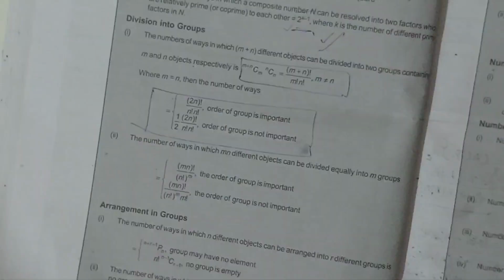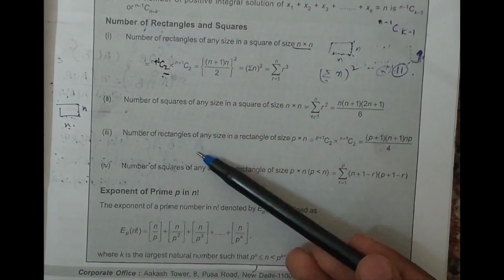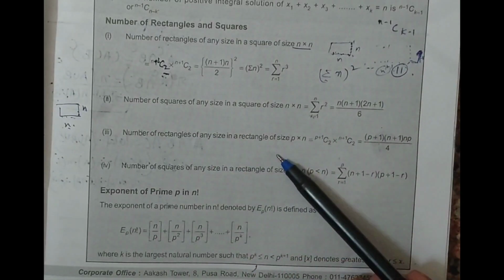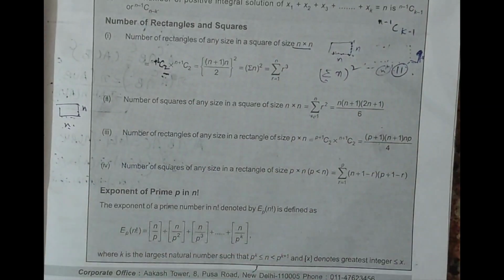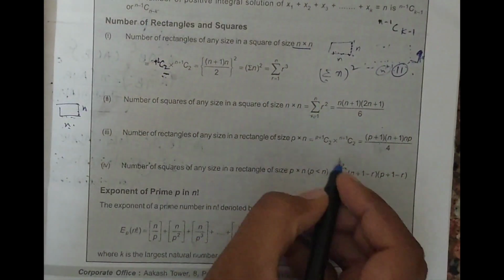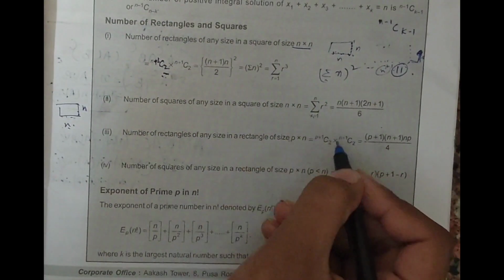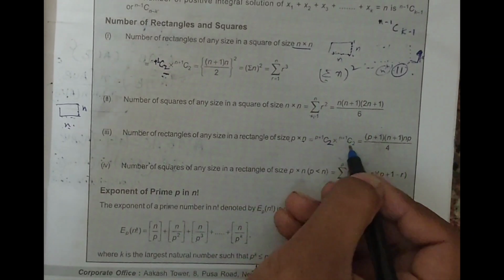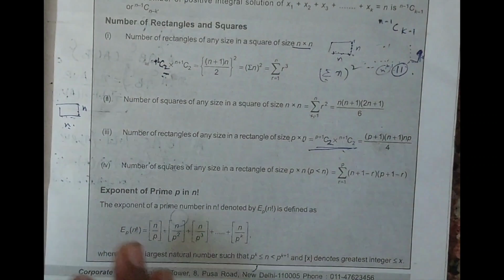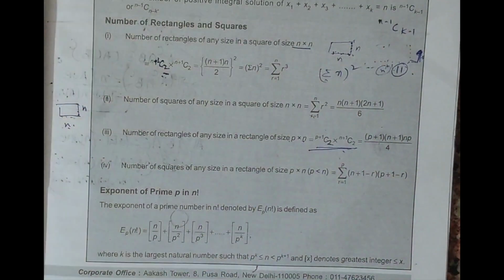Okay. The number of rectangles of any size in a rectangle of this size. Suppose this is the rectangle, and you have to find the number of rectangles you can make using that. It's very simple. If it was p plus 1 C 2, you are selecting 2 out of it, and then again n plus 1 C 2. This is again just to select any 2 points out of it. Suppose you have to make a triangle, then for a triangle you have to get 3 points. Are you understanding me now?